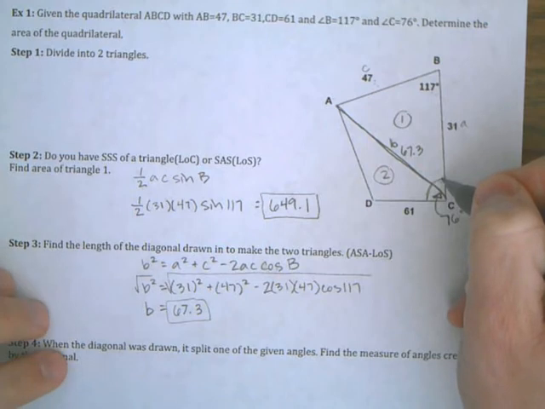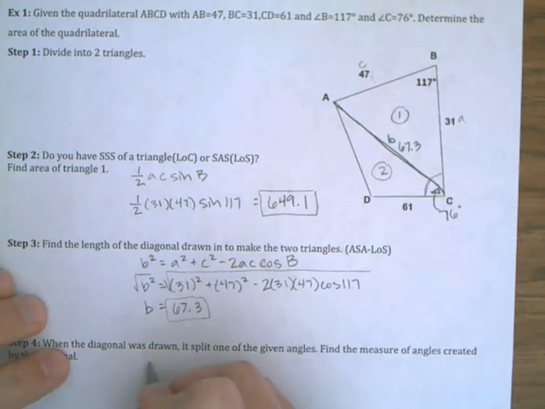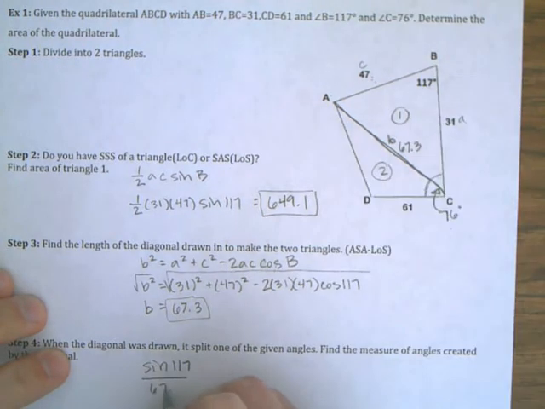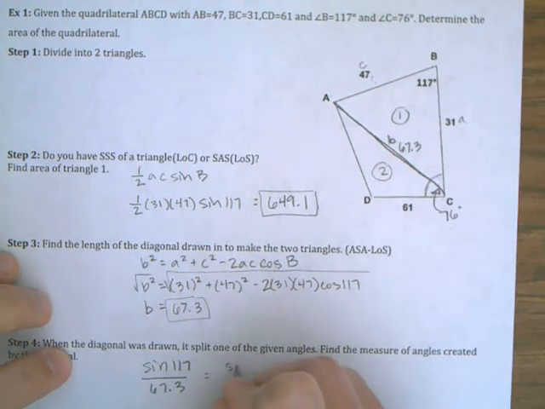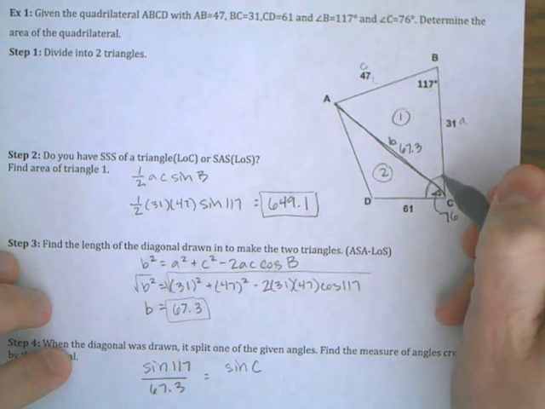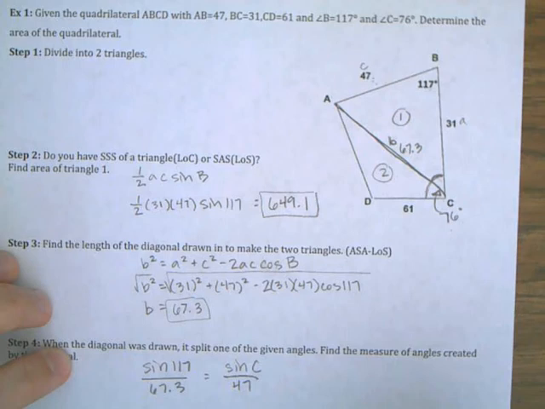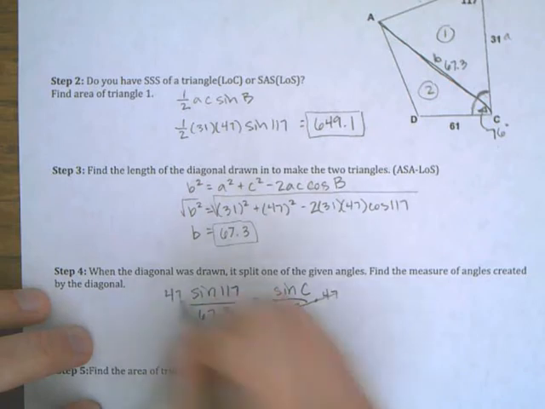So I know sine of 117, which is B, over side B, 67.3, is equal to sine of C, we're calling this angle C now because it's across from here, over 47. Alright, so multiply both sides by 47, which gives us 47 sine of 117 over 67.3.